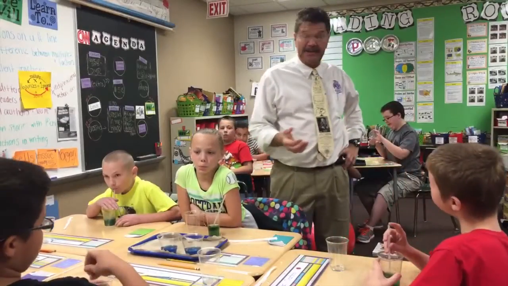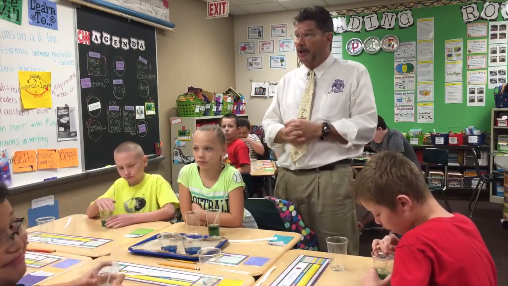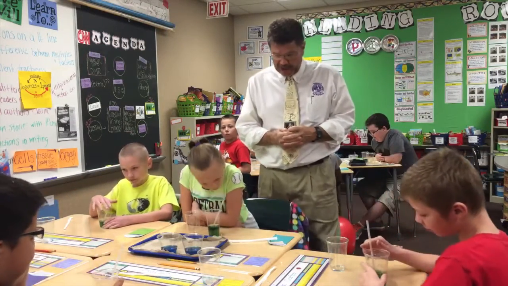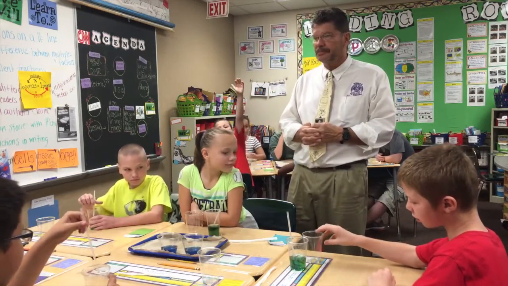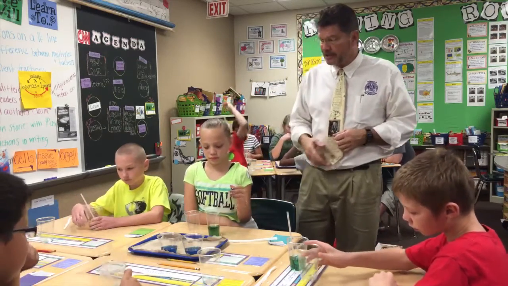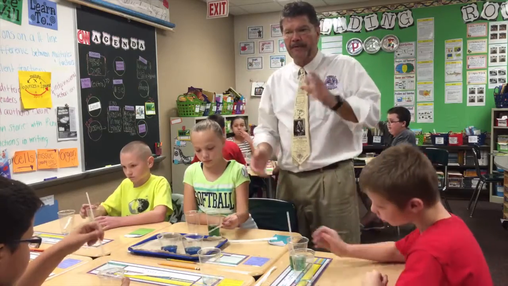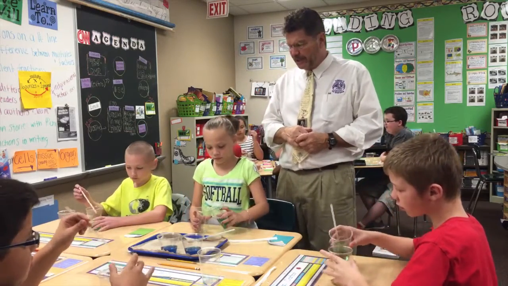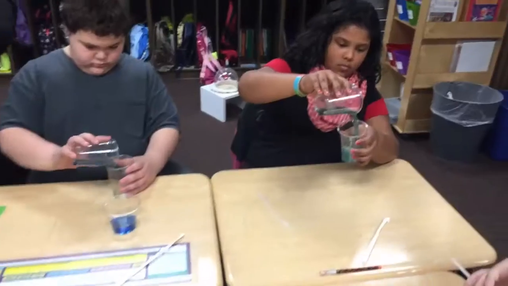It looks like everybody had success blowing carbon dioxide through the solution and turning it from blue to green. Now, how can we get it back to blue? Make it go through the air. Make it lose the carbon dioxide. So I gave you an extra, empty cup, and so let's pour them from cup to cup and see if we can get the carbon dioxide out of solution.